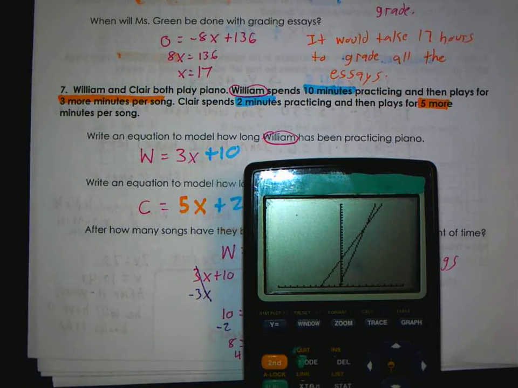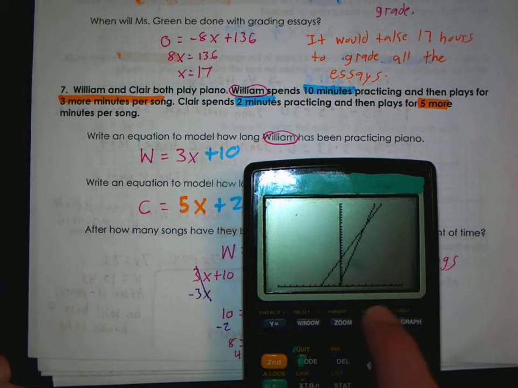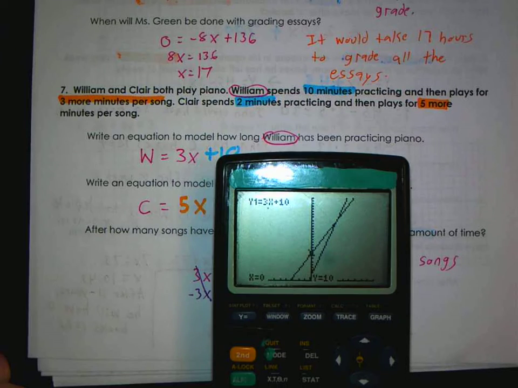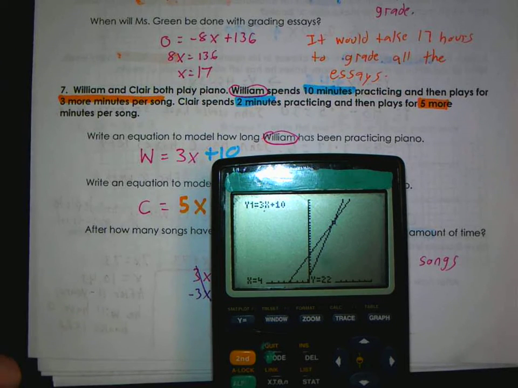Claire's practicing at the steeper rate, so eventually they'll intersect. When they intersect at 4, after 4 songs, they would have both practiced 22 minutes, which is the same.